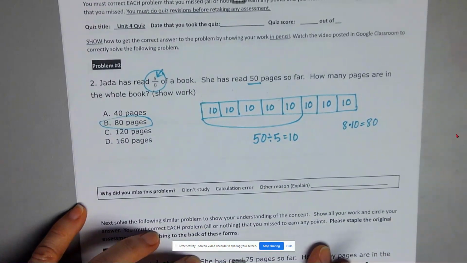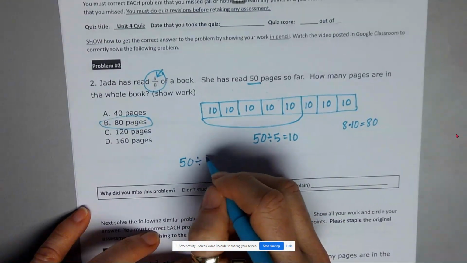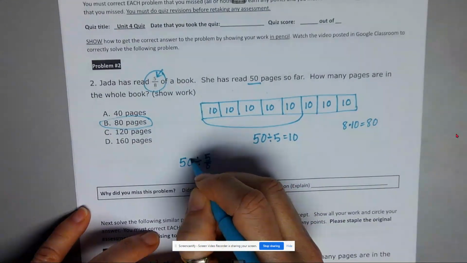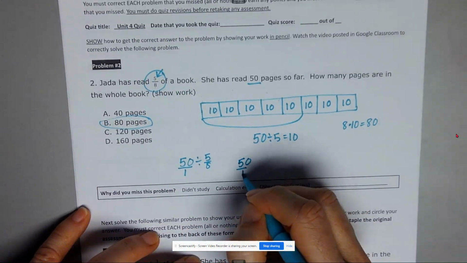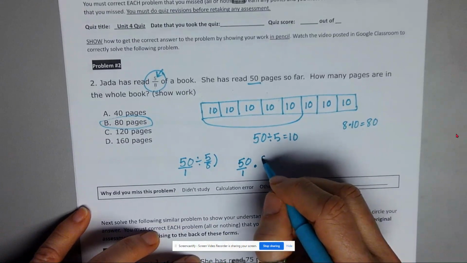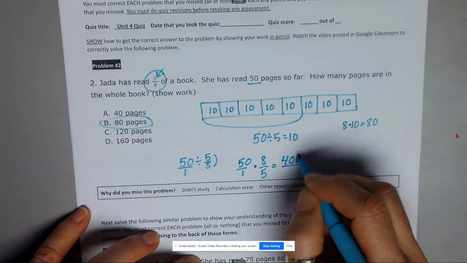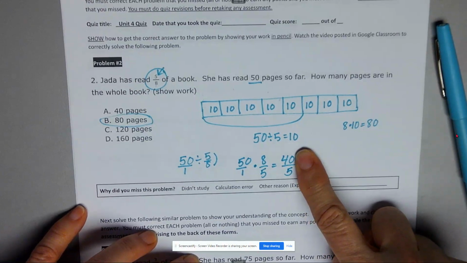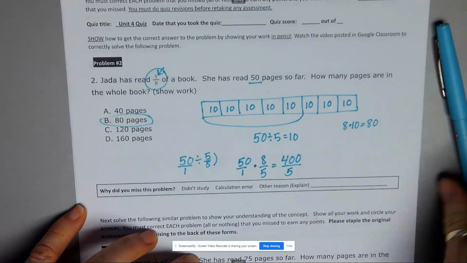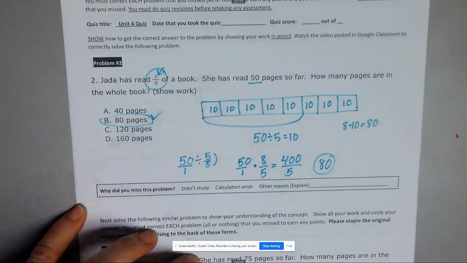If you do it the algorithm way, you are thinking to yourself, I have 50 pages, and I'm dividing it into groups of 5/8. So 50 over 1, it becomes multiply by the reciprocal. So 400 divided by 5. Well, most of us know that 40 divided by 5 is 8. So 400 divided by 5 would simplify to 80.